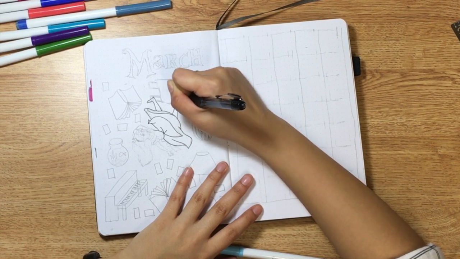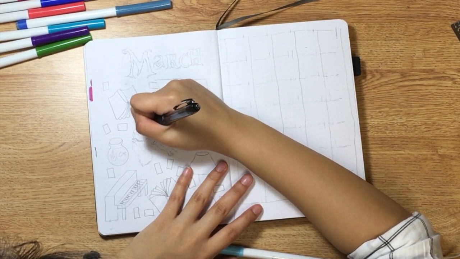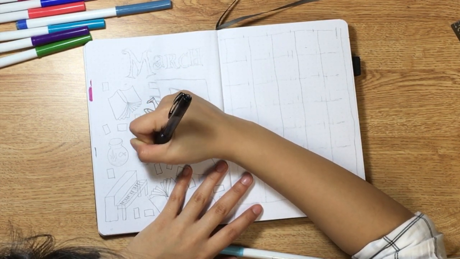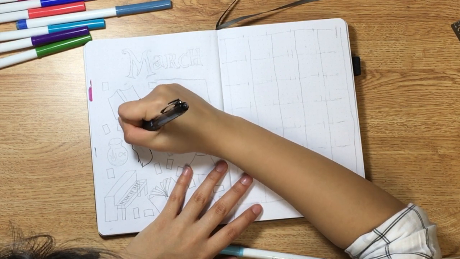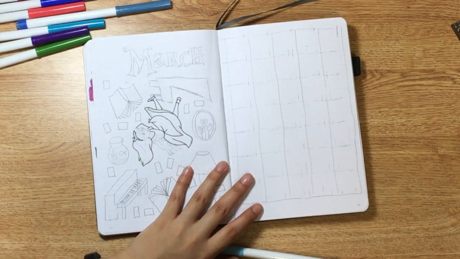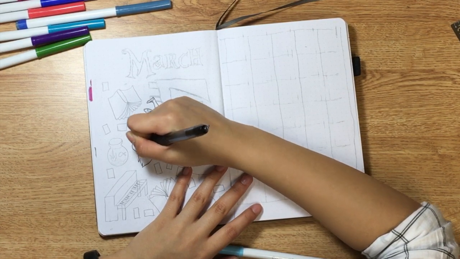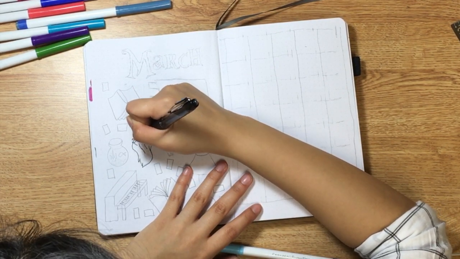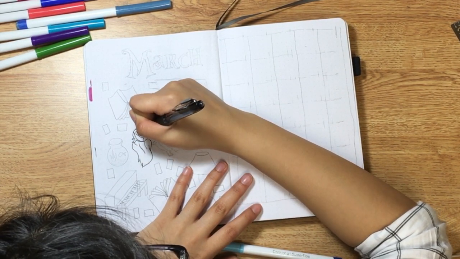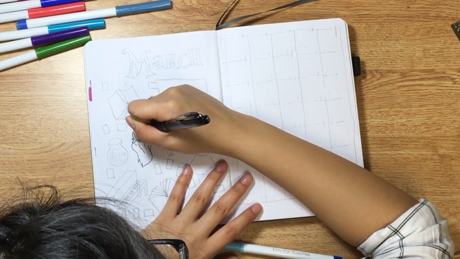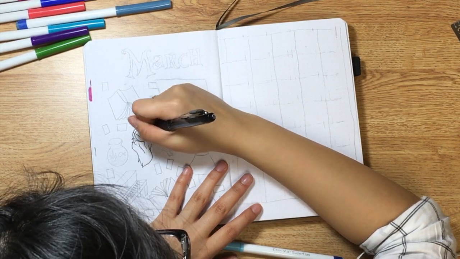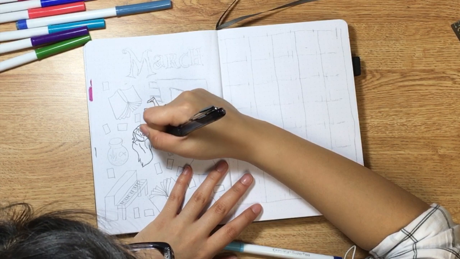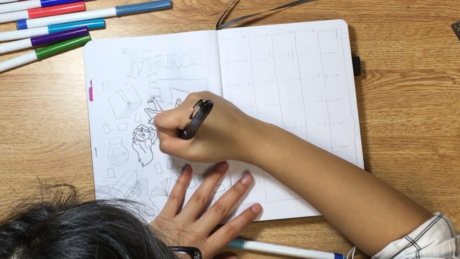So I wanted to just do a bunch of fun colors. I didn't want to stick to a certain color scheme, which I usually do. And the cover spread, what is it called? The cover page. The cover page is a lot more intricate than I usually do it, but I thought it was super fun, and I had a lot of fun doing this.